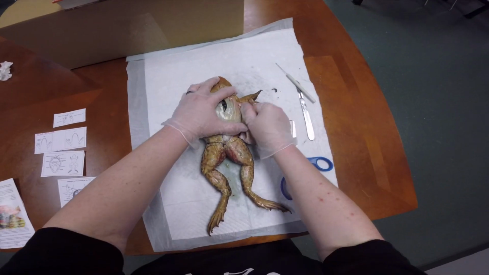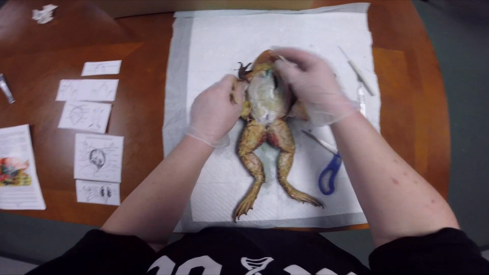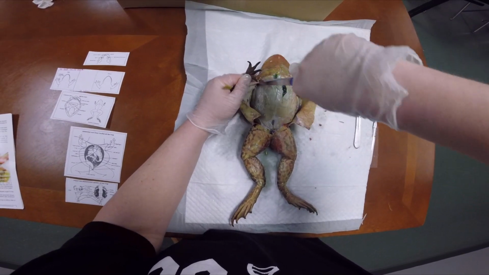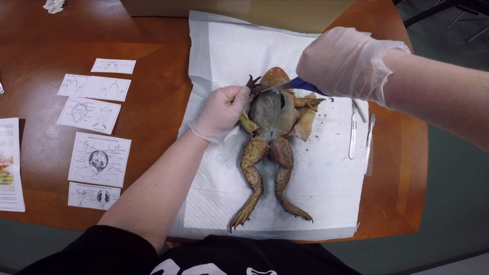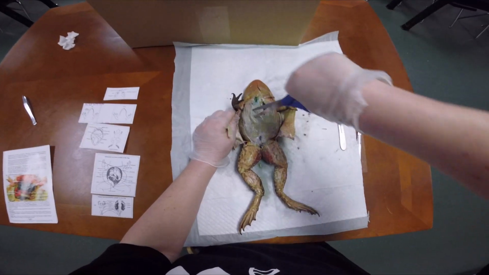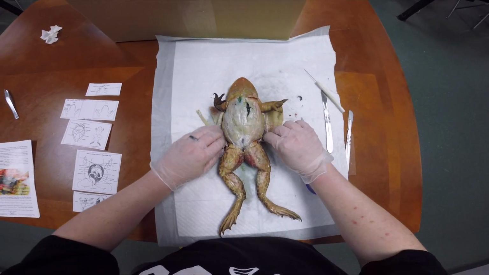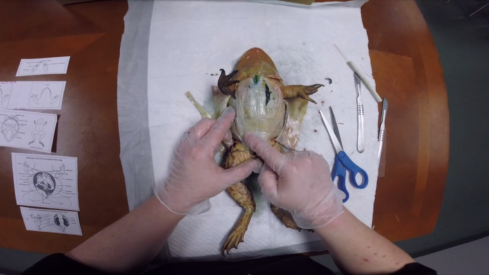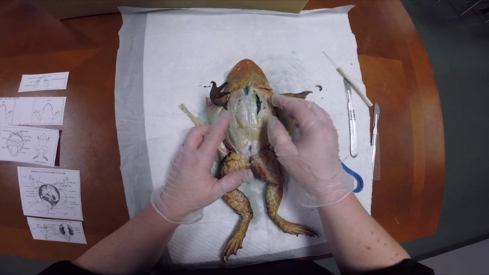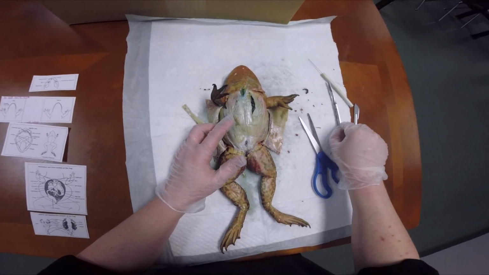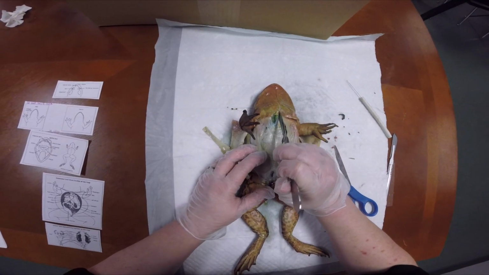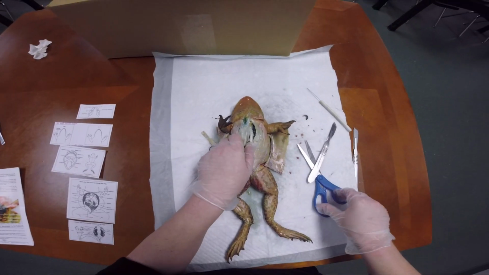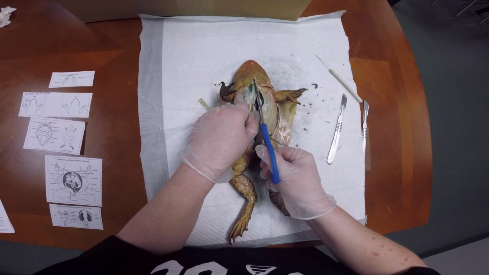Then pull that there so it's out of the way. So we got to get through this muscle too. I'm just going to take a shortcut here and do that. Alright, so now you can see we have this muscle wall that we need to get through as well in order to see all of the inside parts that we need to see. Okay? So I'm just going to find where I started my cut. I'm going to go very gently, because I don't want to mess up the insides. And then I'm going to bring my scissors in here.